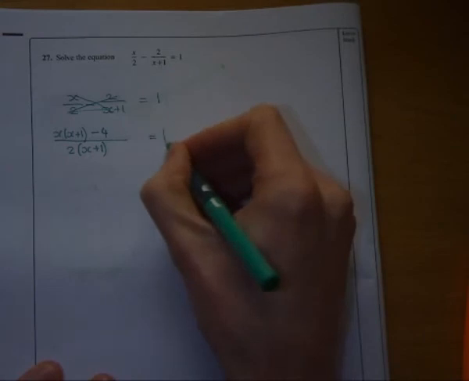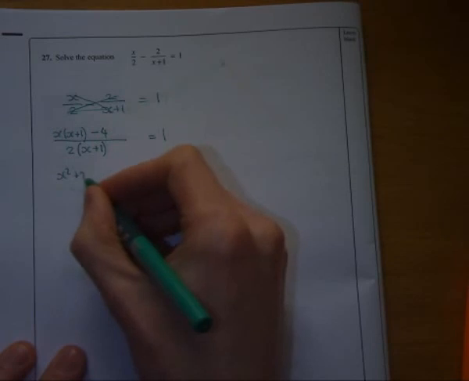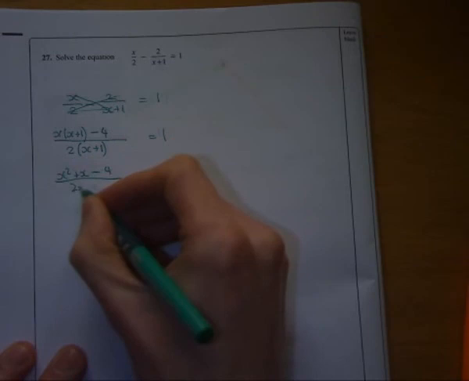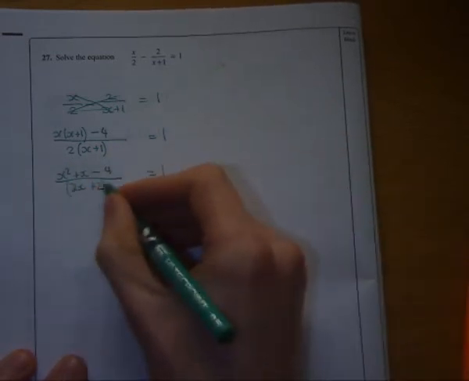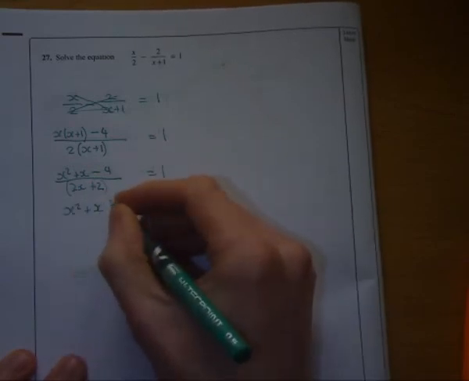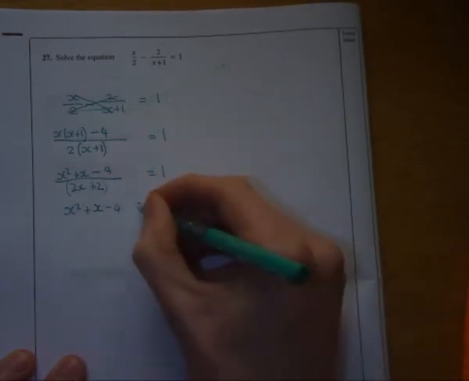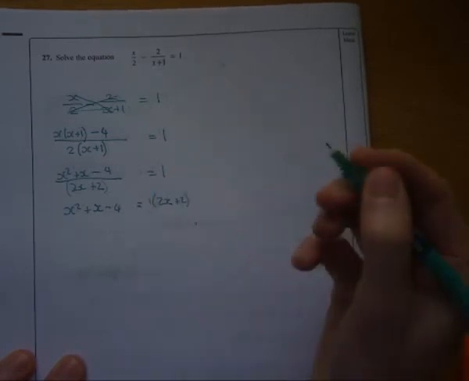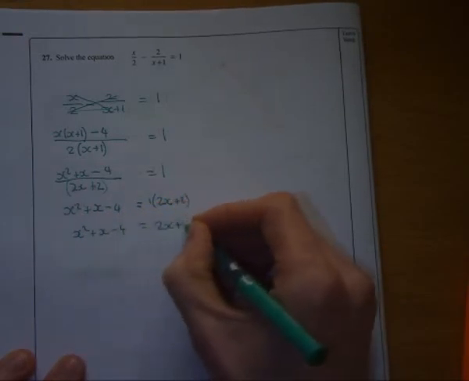Don't forget, it's still equaling 1. I'm not going to worry about this 1 for the moment. Let's multiply this out. x squared plus x, and then we've got the minus 4, divided by 2x plus 2, still equaling 1. I'm now going to times by the bracket on the bottom, so I'll get x squared plus x minus 4 equals, now it's one lot of 2x plus 2. You could put the 1 in there if you needed, just so you can see where it's come from.